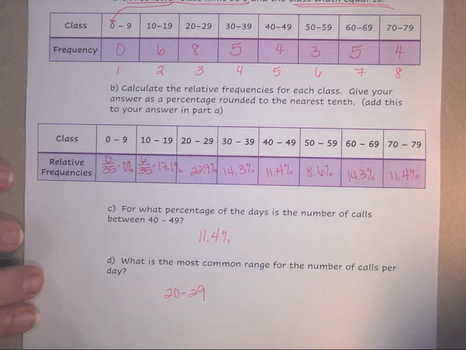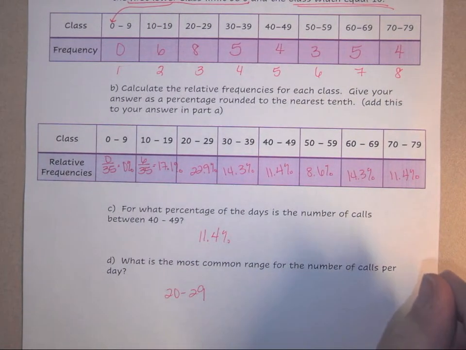So that is everything you need to get started in looking at data frequencies and frequency distribution.